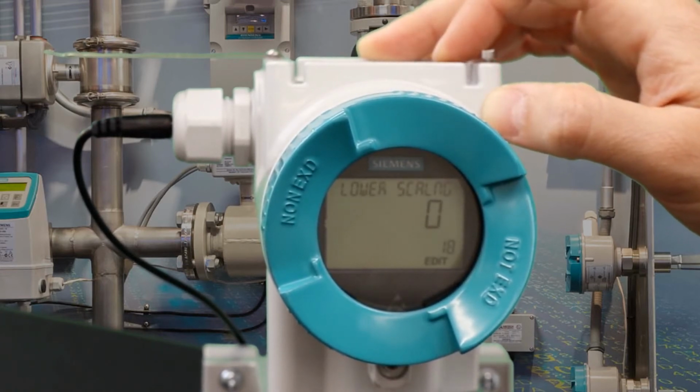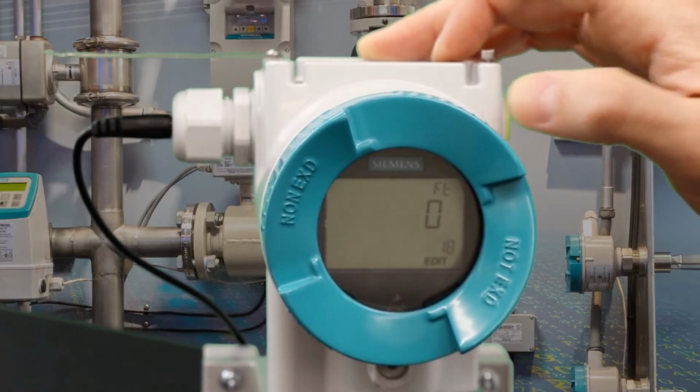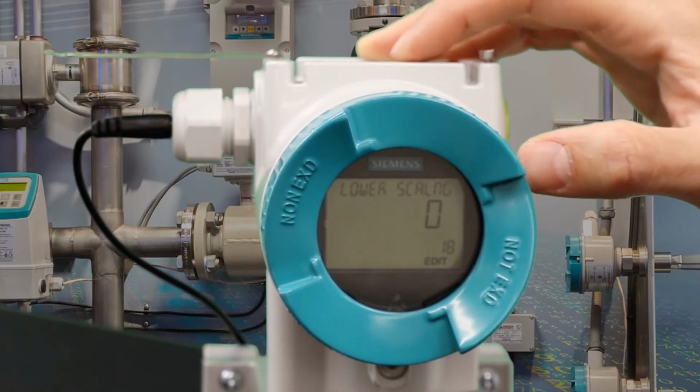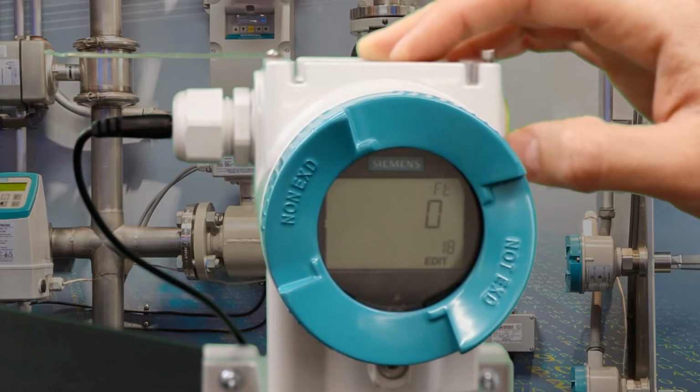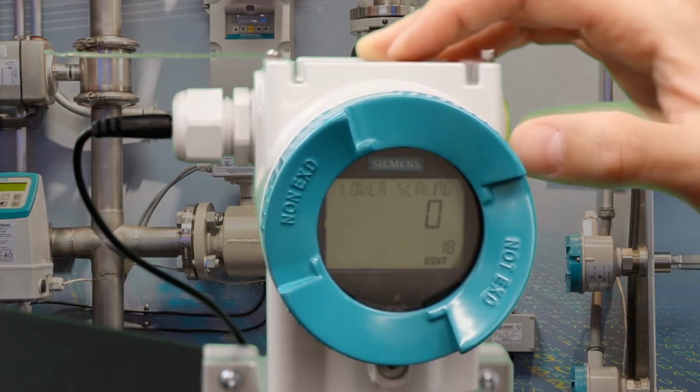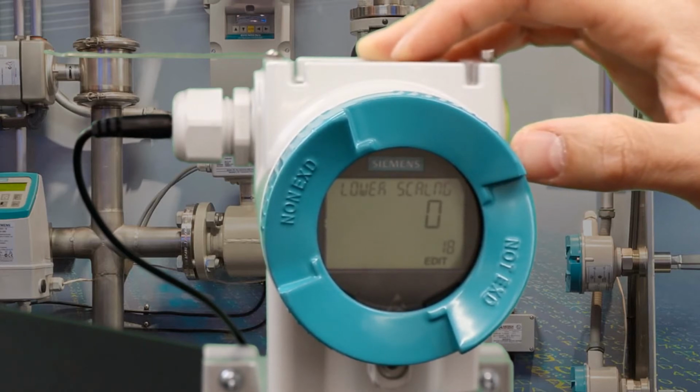Parameter 18 is your lower display scale. It's on 0, that's where we want it to be. This is the minimum reading the display is going to show. So 0 here would be equal to whatever lower range value, which is parameter 2.